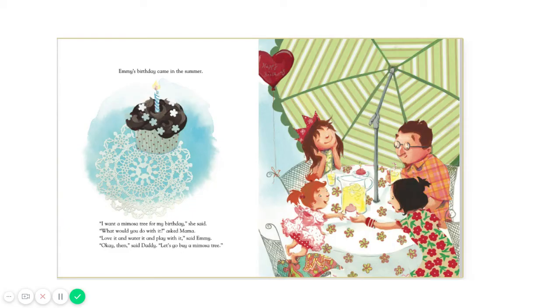Emmy's birthday came in the summer. I want a mimosa tree for my birthday, she said. What would you do with it? asked her mom. Love it, water it, and play with it, said Emmy. Okay then, said Dad. Let's go buy a mimosa tree.